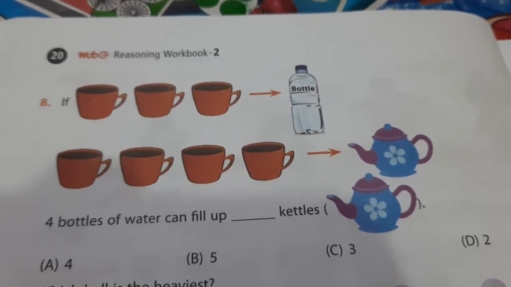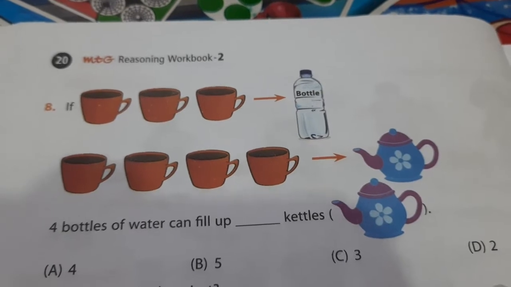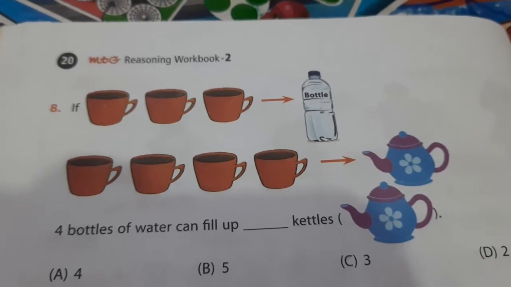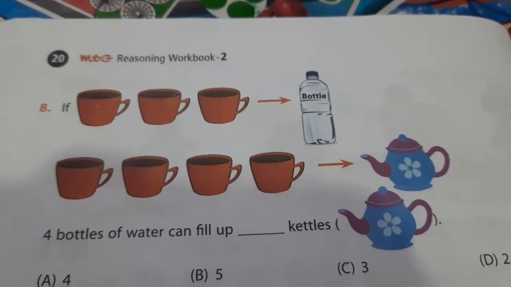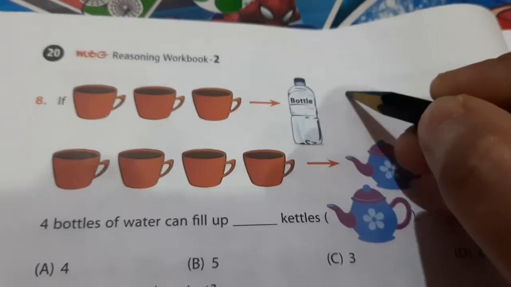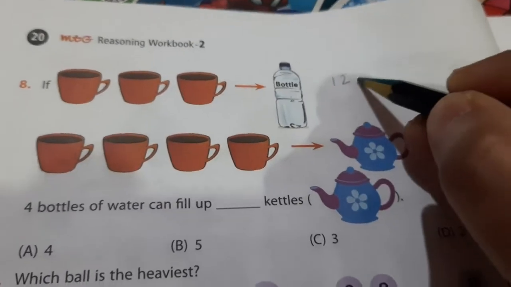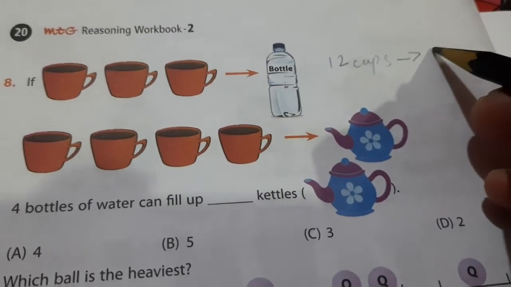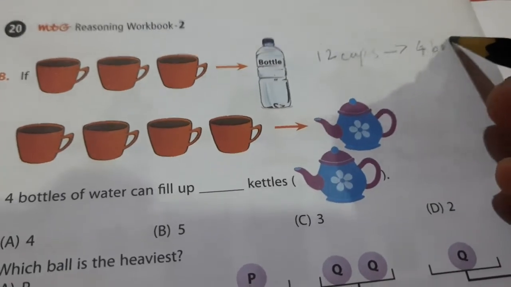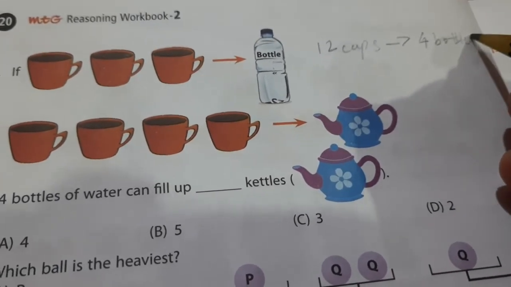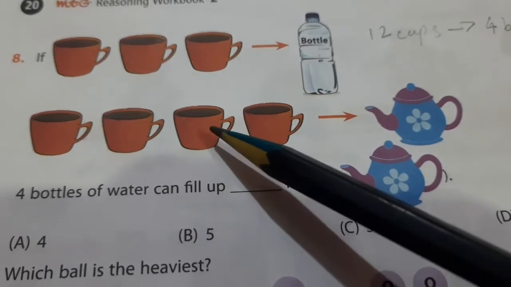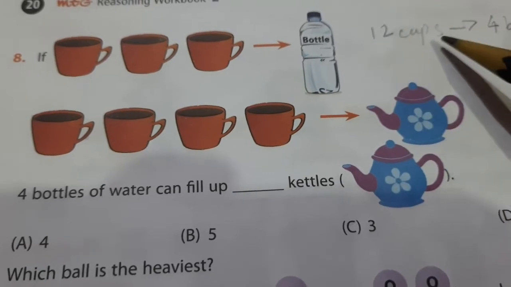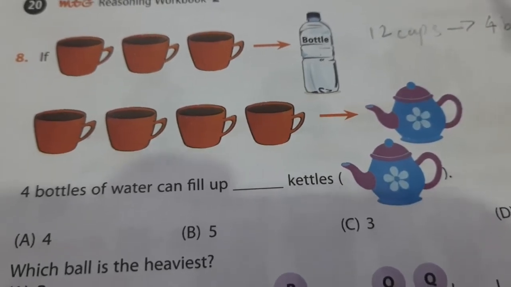So to fill 1 bottle of water, I need 3 cups. And hence, if I have to fill 4 such bottles, I will need 3 multiplied by 4 cups, right? So 12 such cups. 3 multiplied by 4 is 12. 12 cups can fill how many bottles of water? 4 bottles of water. Okay. So 4 cups are needed to fill 1 kettle, isn't it? If I have 12 cups, because 4 bottles are nothing but 12 cups, right?